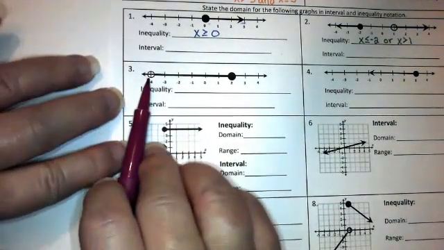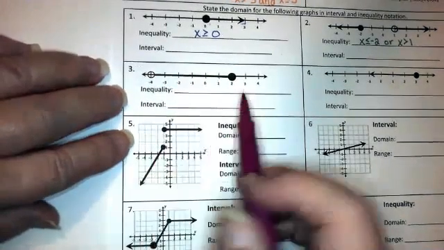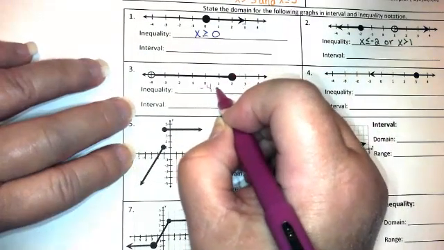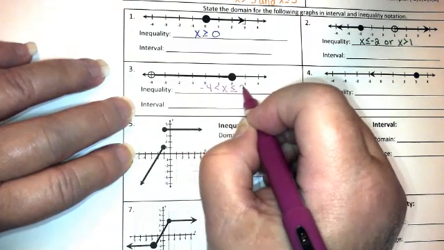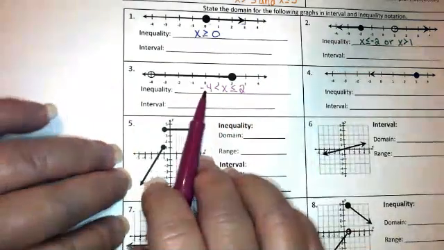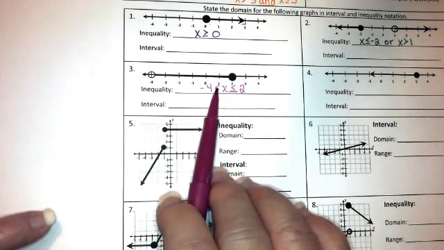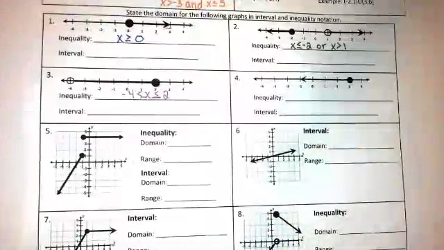Notice open circle on -4, closed circle on 2, and it goes all in between. So in inequality, we're going to say -4 is less than x is less than or equal to 2. And notice when we do this statement, it's always less than symbols. Don't put a greater than, it's always less than symbols.